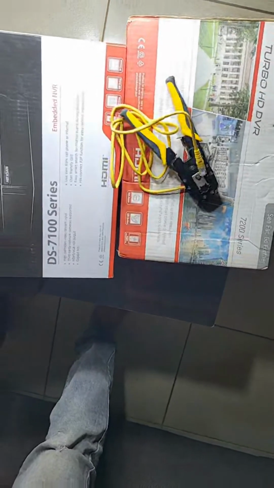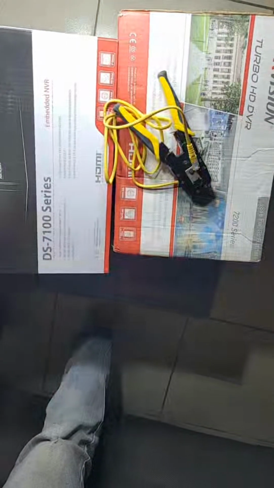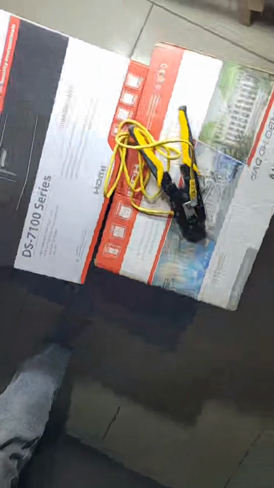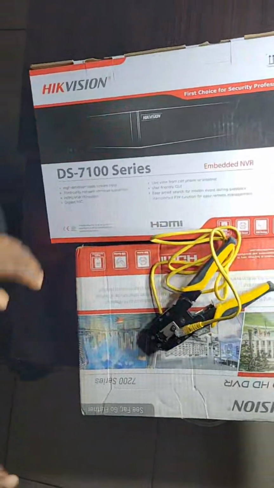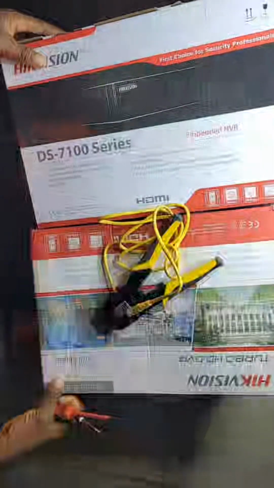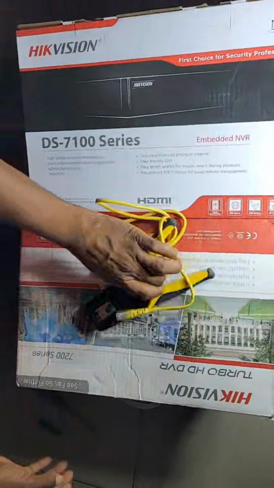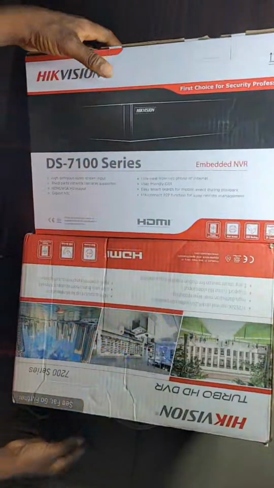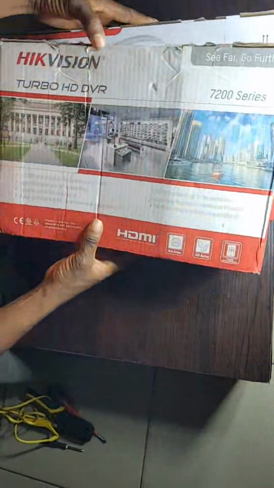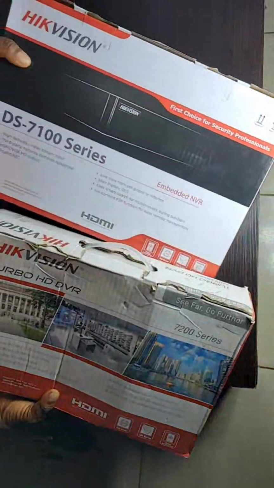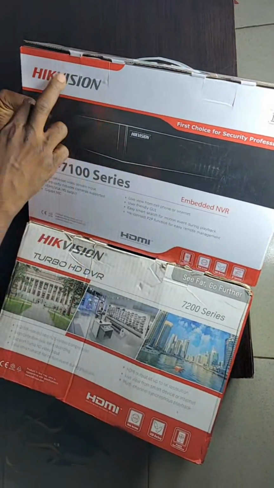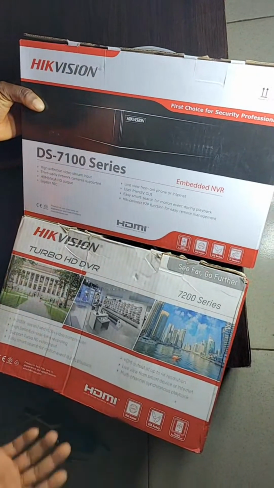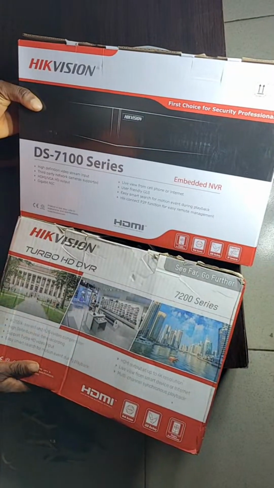So let us just see what it looks like. So, okay, as you can see right here, I have two gadgets with me. And you might want to say there is no difference between these two, right? You could say this one is high vision, and this one is also high vision, right? But there are differences between these two things you are seeing right here.